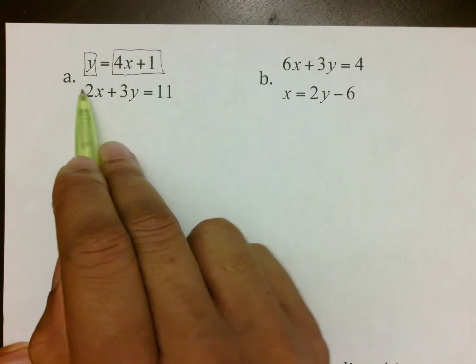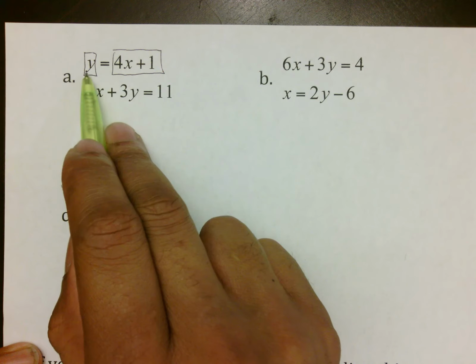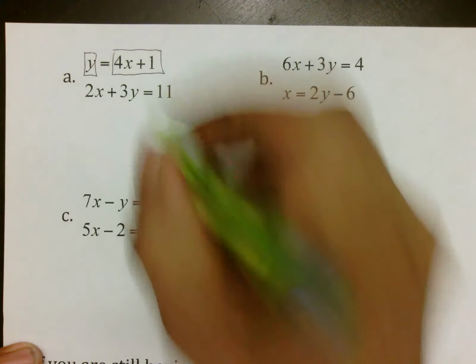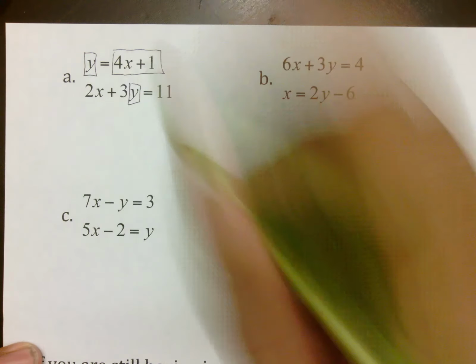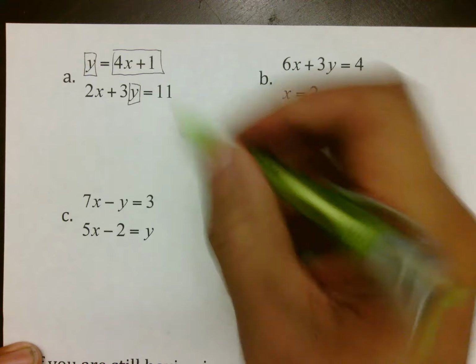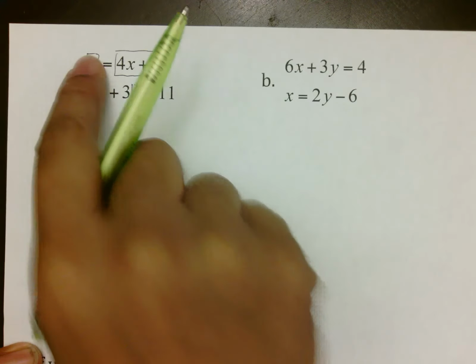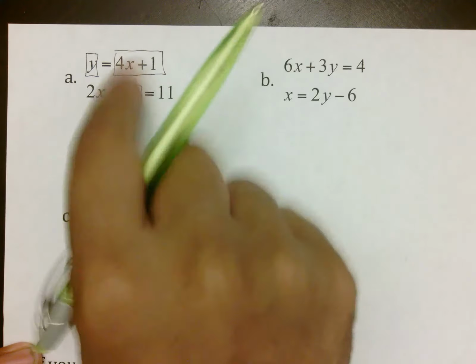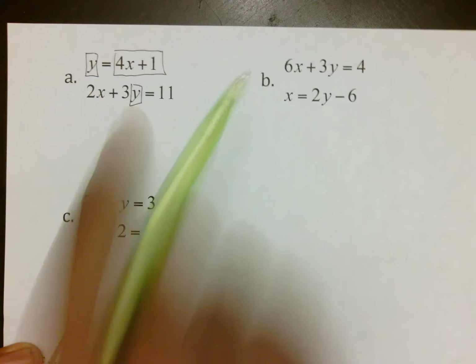So what I'm going to do now is go to the second equation and box the other variable that was by itself. Since y was by itself, I put a box around just y. And now in this equation I'm going to swap out the y box for the 4x plus 1, because again these two have the same value. I can change it and nothing is wrong.